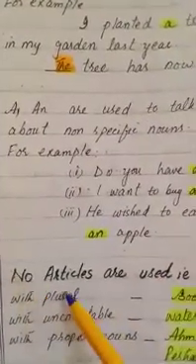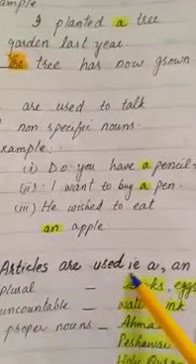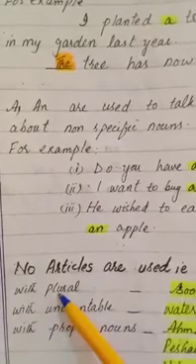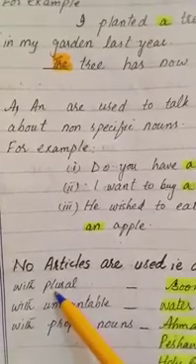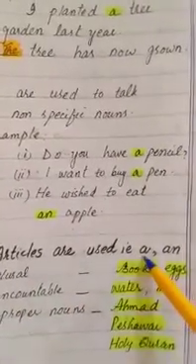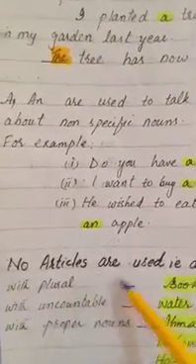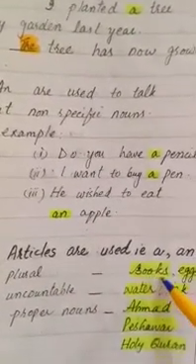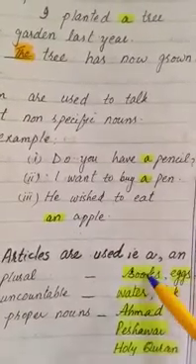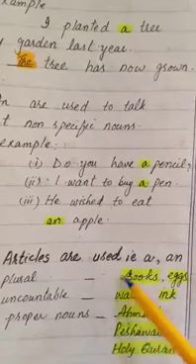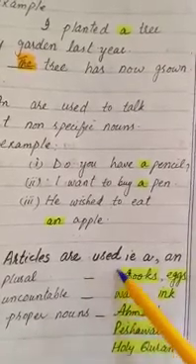Okay, no articles are used, that is a and an, with plurals. When nouns are in plural, then we cannot use a and an. For example, if I say books and eggs, this is plural. I cannot put a books or an eggs, that will be wrong.